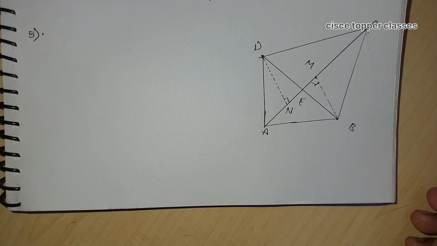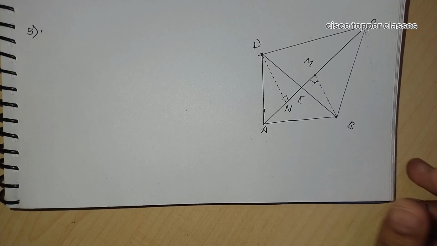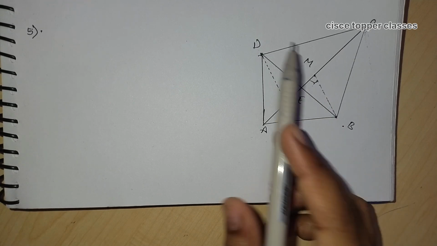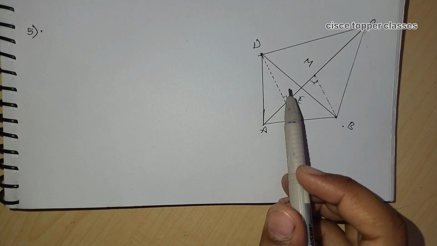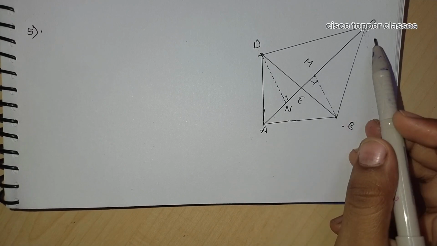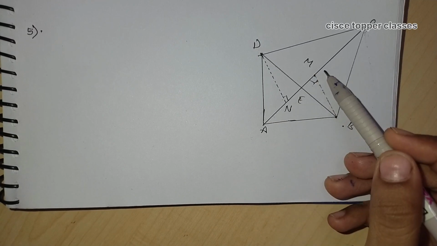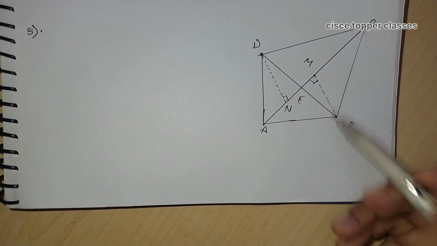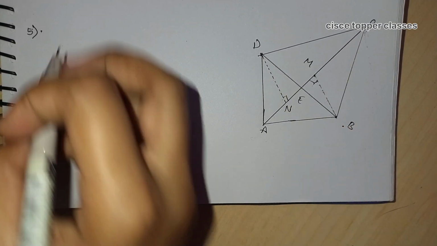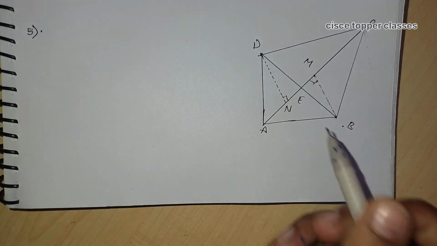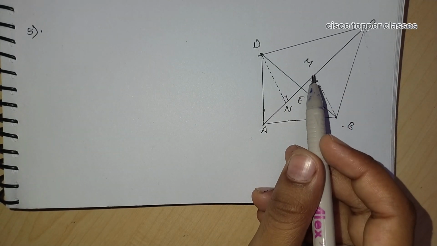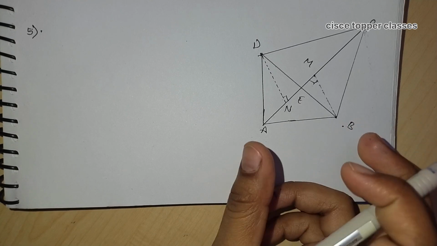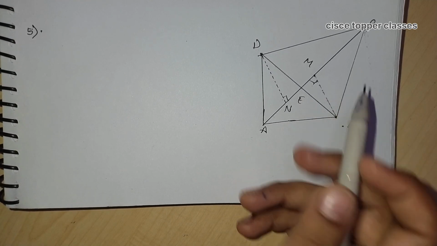Now let us solve the fifth question here. It is given in this question, in the adjoining figure, BM and DN are perpendicular to the line segment AC. So if BM is equal to DN here, then prove that AC bisects BD. So firstly we can prove here that BEM is equal to DEN, so that simply we can get that AC bisects BD here.